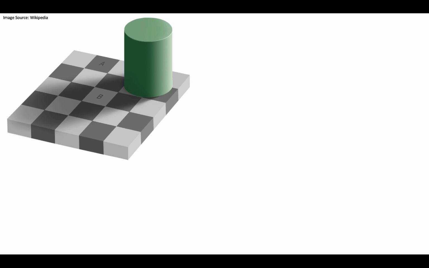And this is an example you may have seen before. This is kind of a classic example. Again, looking at this, what is your brain telling you between square A and square B, which one is darker? This is the one that always blows my mind because A is clearly darker, but that shadow is messing with our perception. And if you actually sampled those two squares, you'd find that they are literally the exact same RGB value. It's hard to believe, but it's really true.